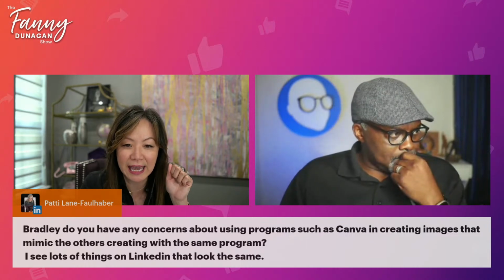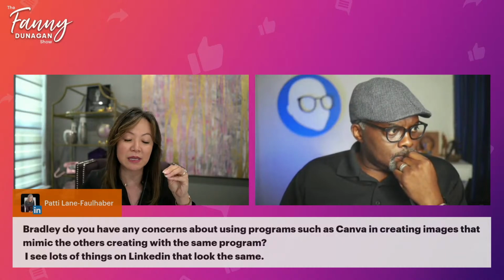I want to get to this question before we go on. Patty also asked, do you have any concerns about using programs such as Canva in creating images that kind of mimic? Because a lot of times we could pull a template from Canva and just tweak it slightly. And now and then you do still see similar templates from other creators. What are your thoughts about that?